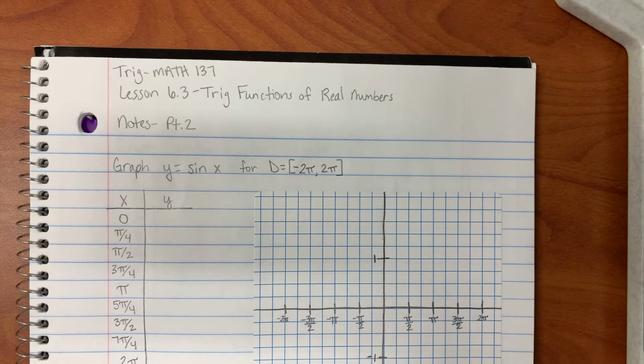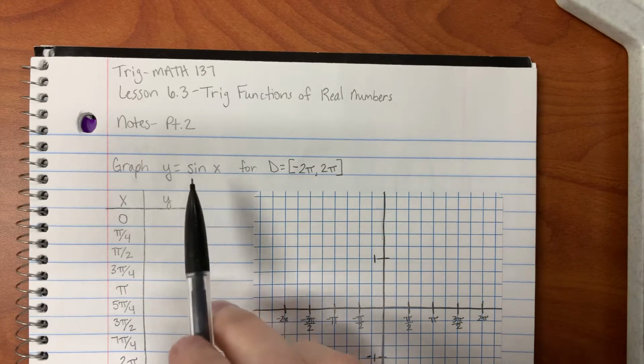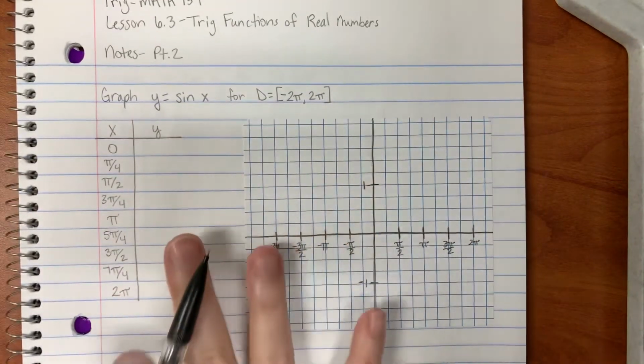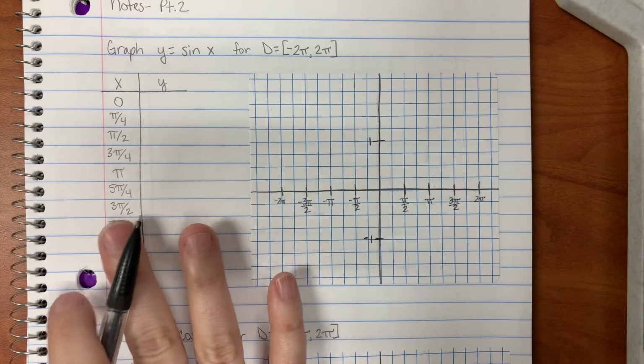Okay, for the last half of section 6.3, they really focus on sine, cosine, and tangent graphs. So they're going to ask you a lot of questions about these graphs. I want to make sure that you know how to graph a graph like this.